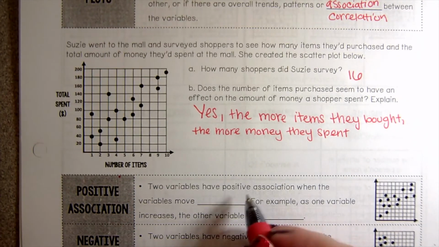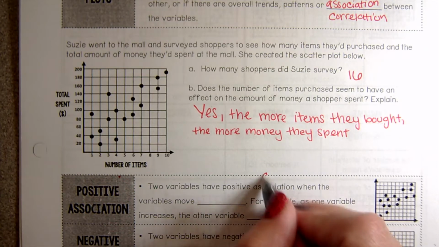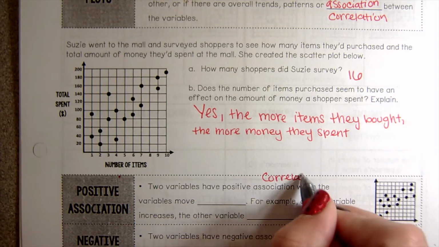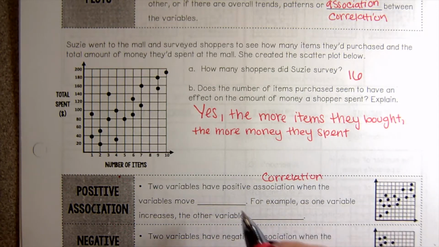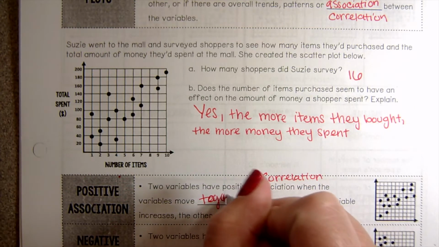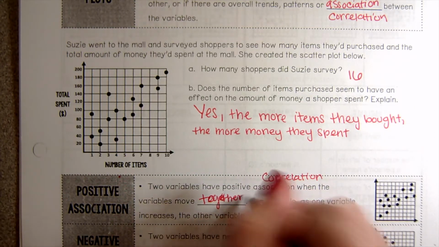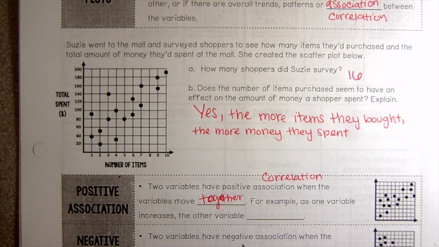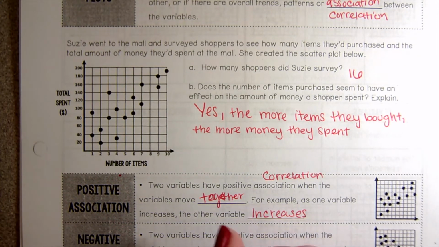So two variables have a positive association, which we also said was a correlation, when the variables move together. For example, as one variable increases, the other variable also increases. That would be positive. Negative is when two variables have negative association when the variables move in opposite directions.